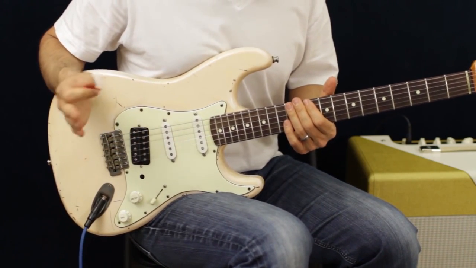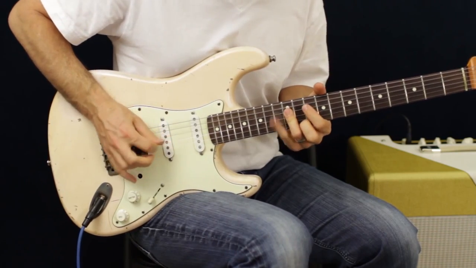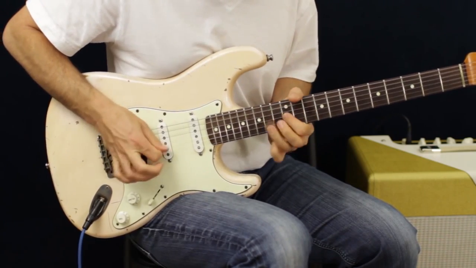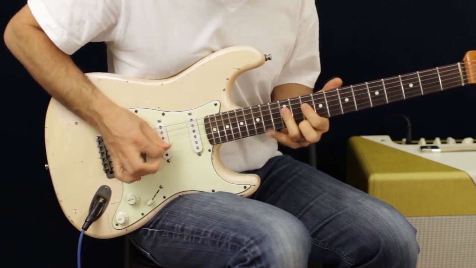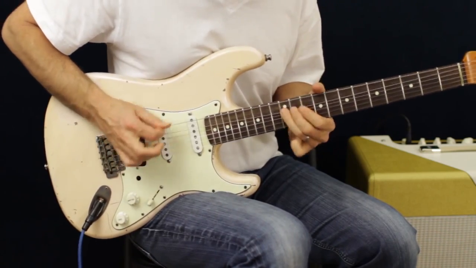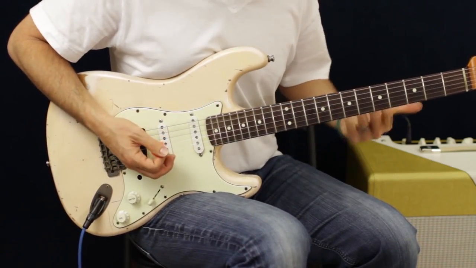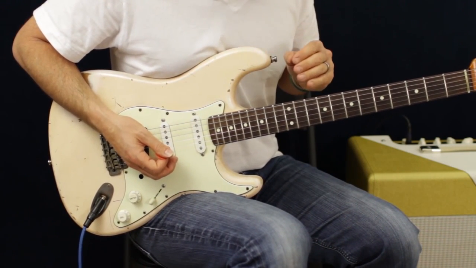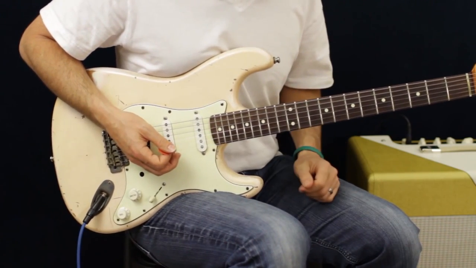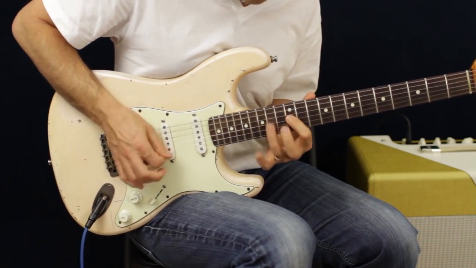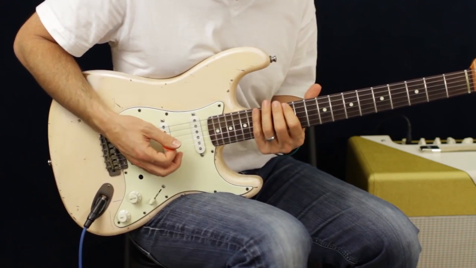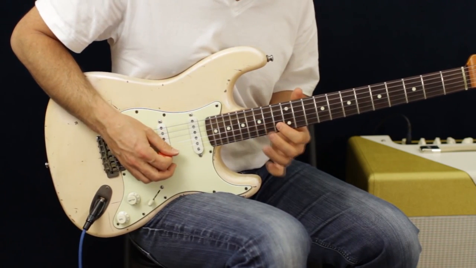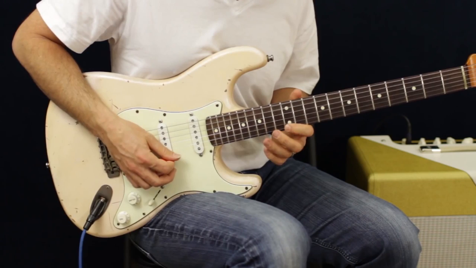Now keep in mind, this totally opens up when you start throwing in passing tones, and all that other kind of stuff. But right now we're sticking strictly to just minor pentatonic. Now, position 4. We're going to have 12 and 15 on the first two. The next two strings are going to be 12, 14. Then we're going to have 13, 15, and then 12, 15.